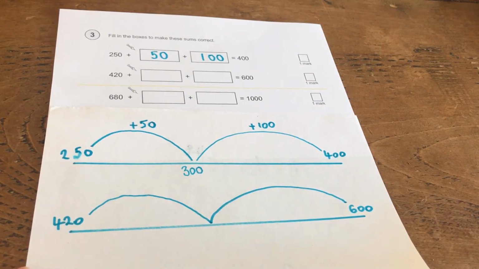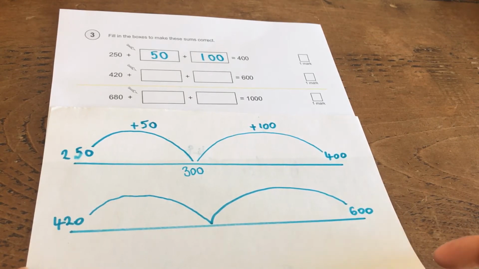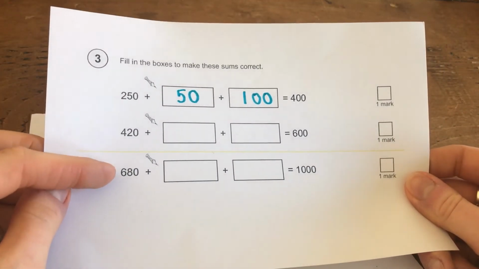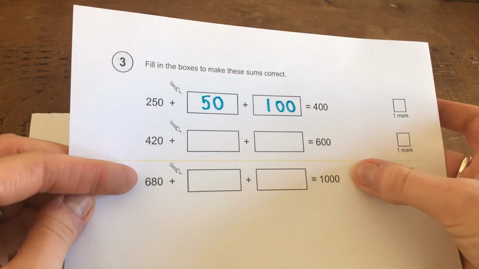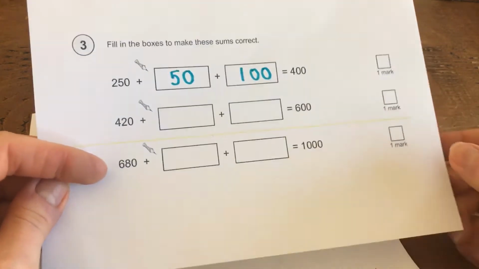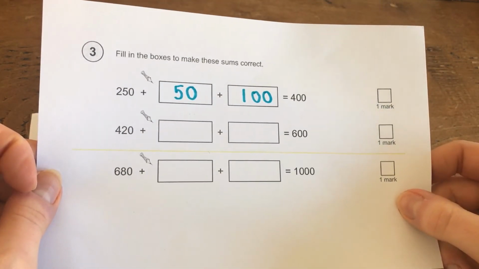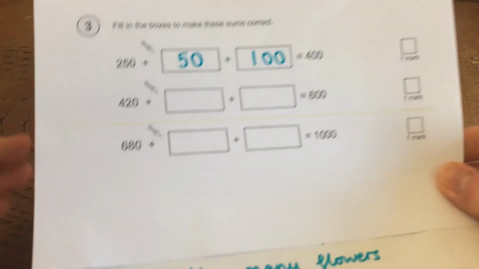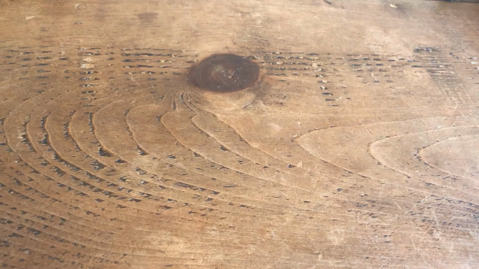Now, we're going to have a little look at question 4, okay, because that one is fairly straightforward now and I think you'll get it. This one is just a bit bigger and you're trying to get up to 1,000, okay, but just the same principle, okay. So let's have a little look at question 4 now.